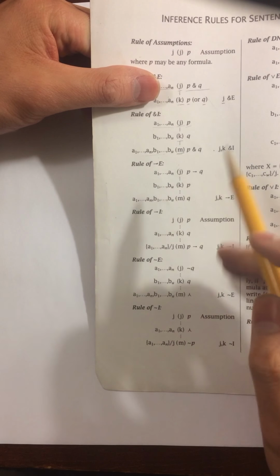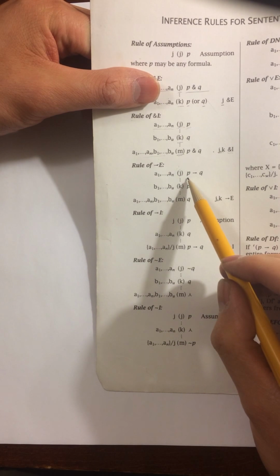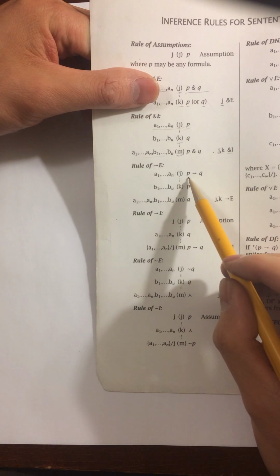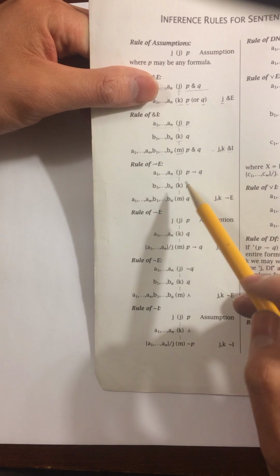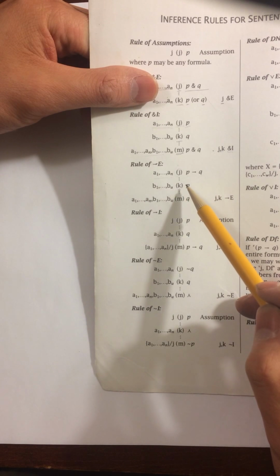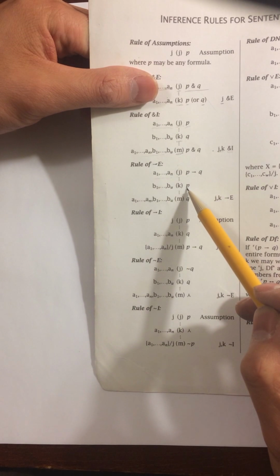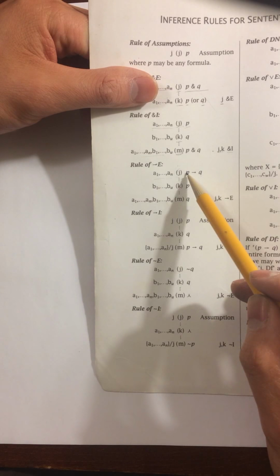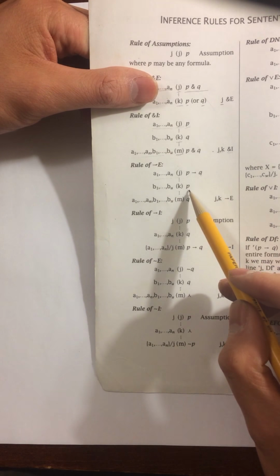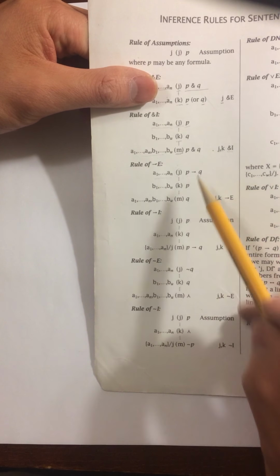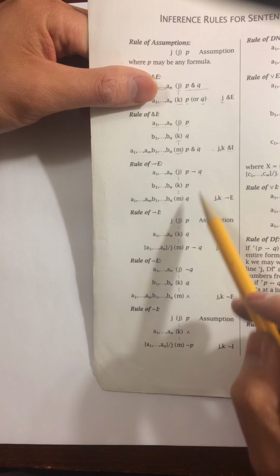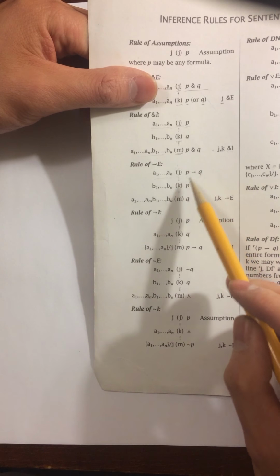From line J, whatever line that may be, if you have the formula P arrow Q with whatever dependency numbers that may be, and then on an additional line you also have P, which is the antecedent to the arrow by itself, you may then infer Q, which is the consequent. And so this is the only way you can get anything out of the arrow.